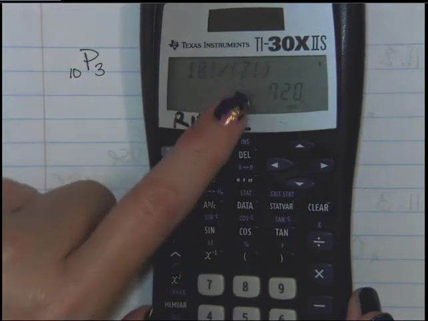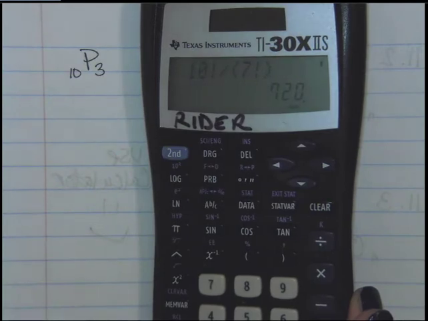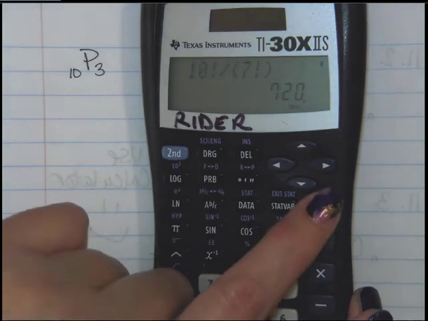But like I said, you have to be careful with your parentheses and such. So you can do this either way. You can do it by hand, but this is how to do it on this basic calculator.